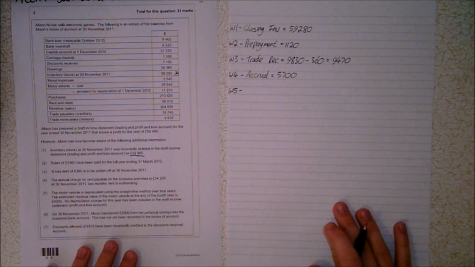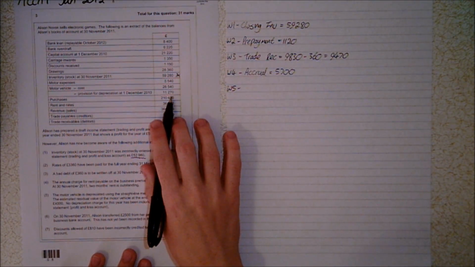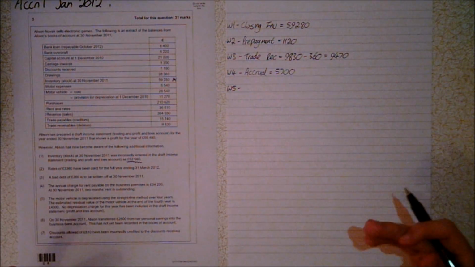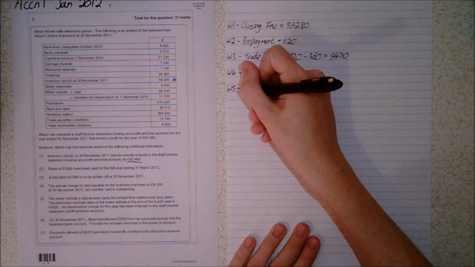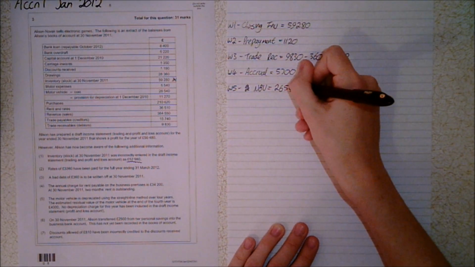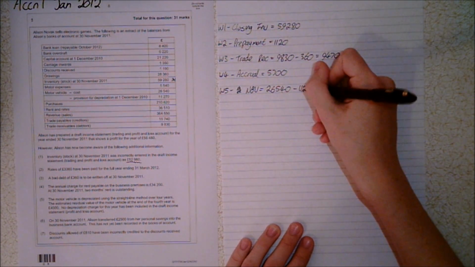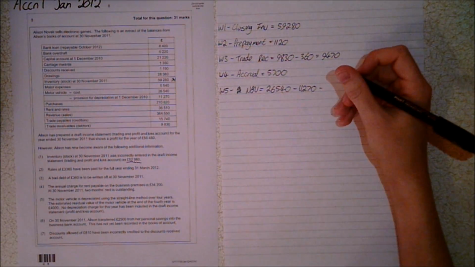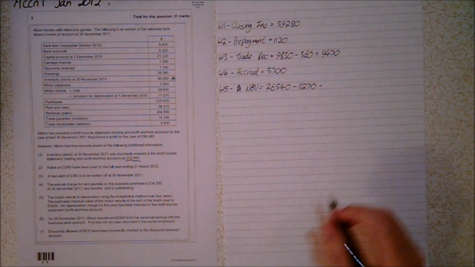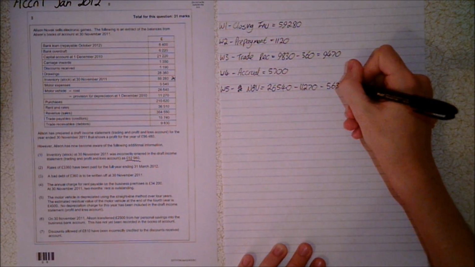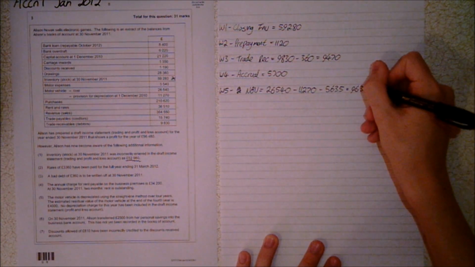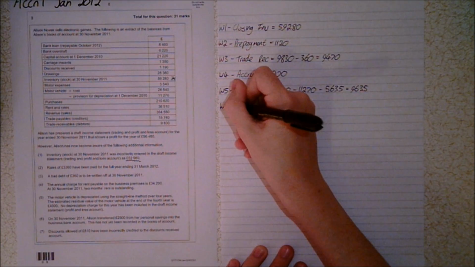Working 5. So we didn't need the provision to work out the depreciation charge for the year, but we will need it to work out the net book value of the asset. We need to work out how much it's worth now on our balance sheet at the end of the year. So we're going to take the cost, net book value equals 26,540 minus the provision 11,270 and take away the expense charge for the year. Well, I calculated that, didn't I? I calculated the depreciation charge for this year is 5,635. So the new net book value of our motor vehicle is 9,635. So that'll be going to our balance sheet in the non-current assets section.